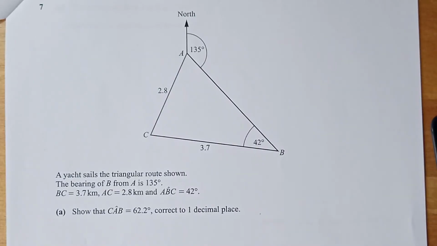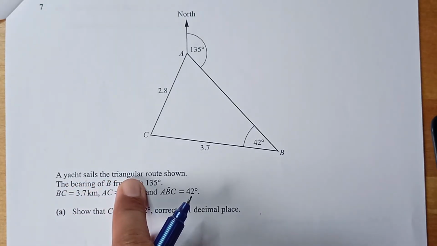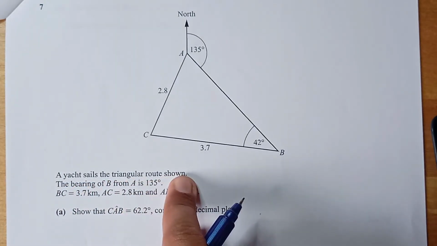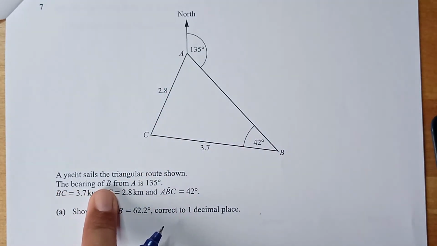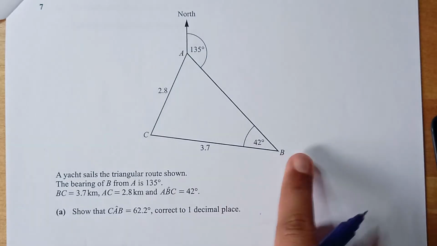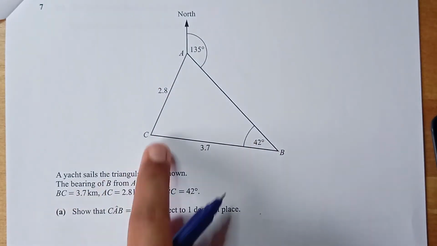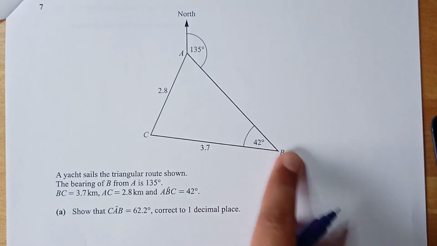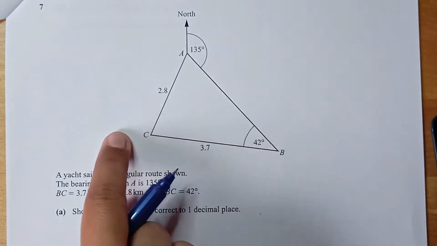Question number 7. A yard sells the triangular route shown, A, B, C. This is a triangular route. The bearing of B from point A is 135. BC is 3.7 kilometers, AC is 2.8 kilometers, and the angle ABC is 42 degrees.